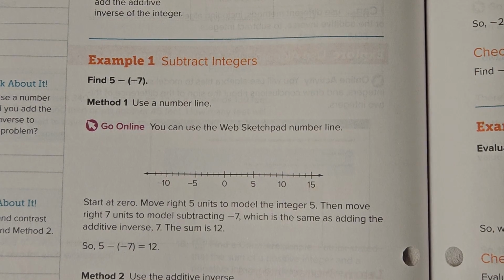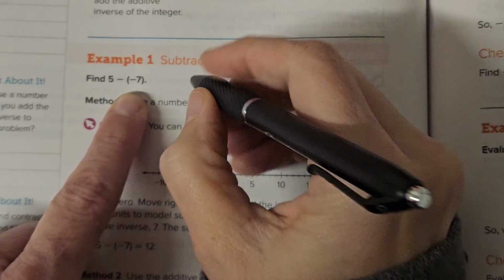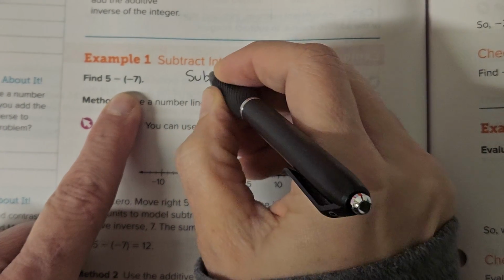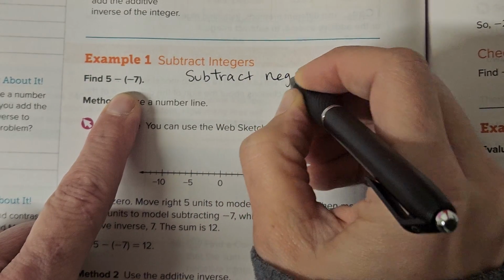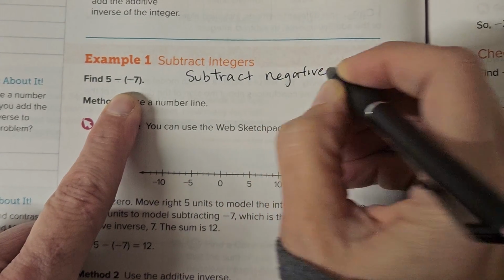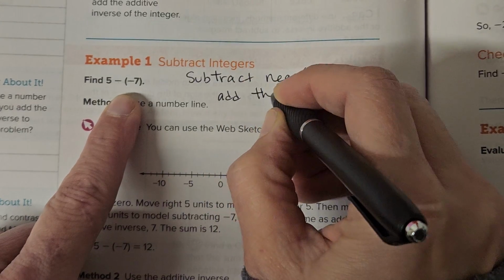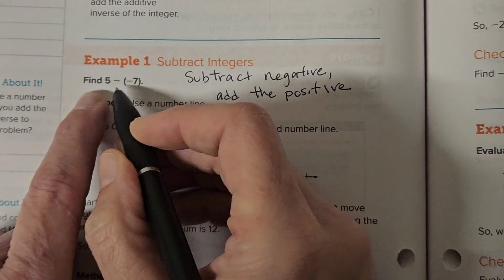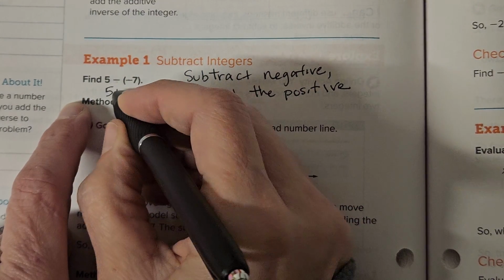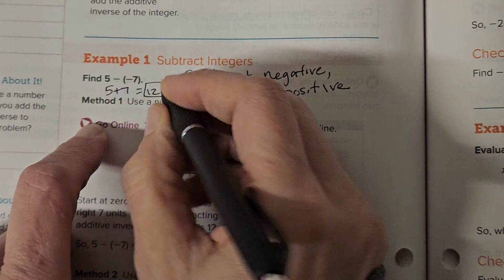Here's what you do. I'm just going to tell you the rule that you're going to use in high school. Subtracting a negative, to subtract a negative, add the positive. Promise this works. This is really 5 plus 7. Those negatives cancel out, and 5 plus 7 is 12.